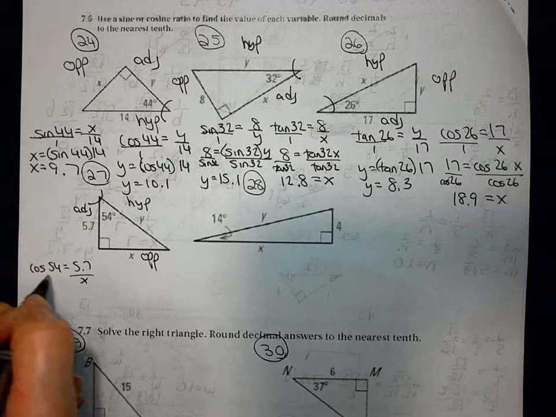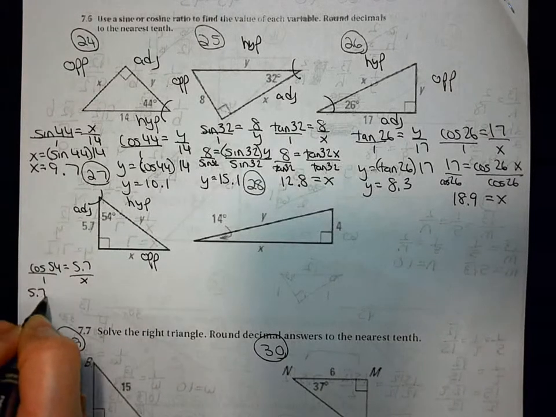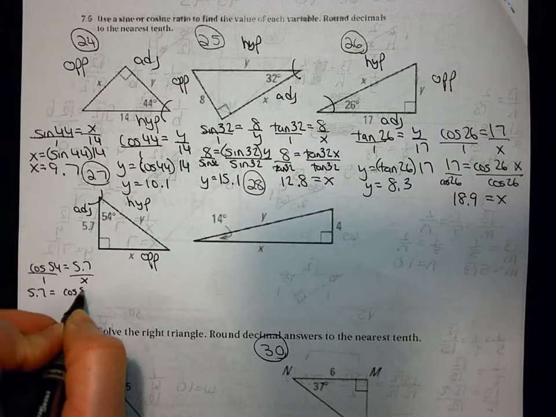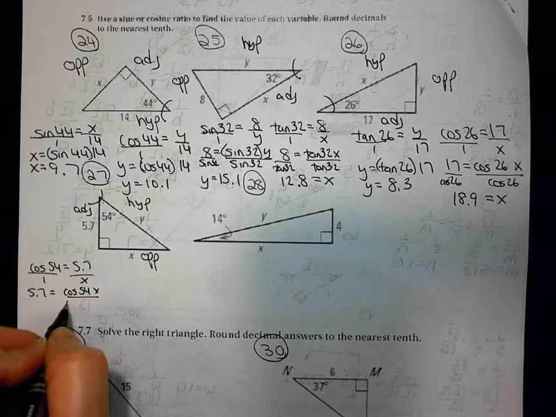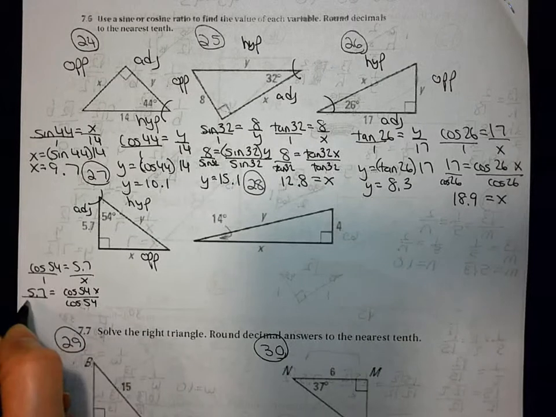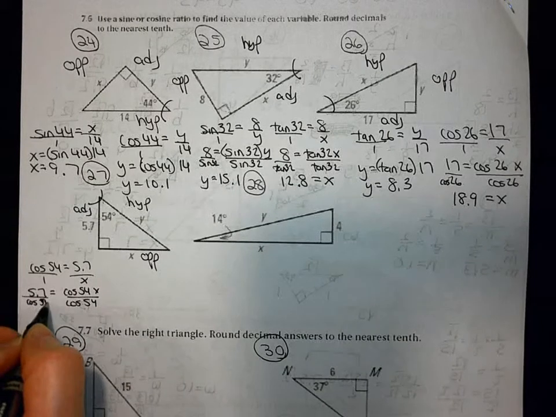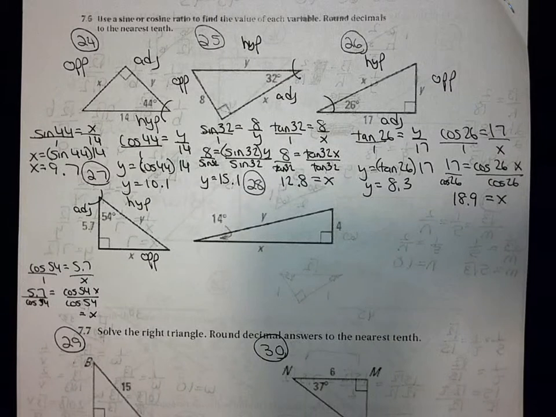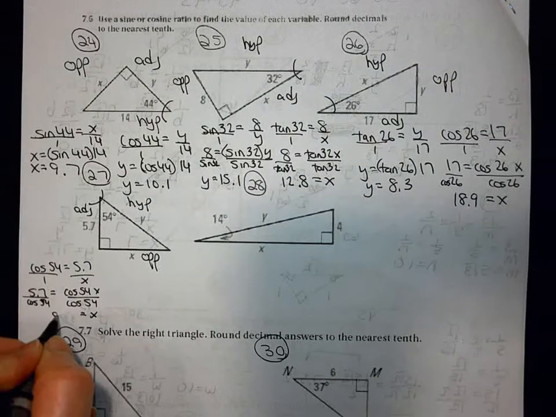So we cross multiply. 5.7 is cosine of 54 times x. We divide by cosine of 54. So x is going to be 5.7 divided by cosine of 54. So x is going to be 9.7.